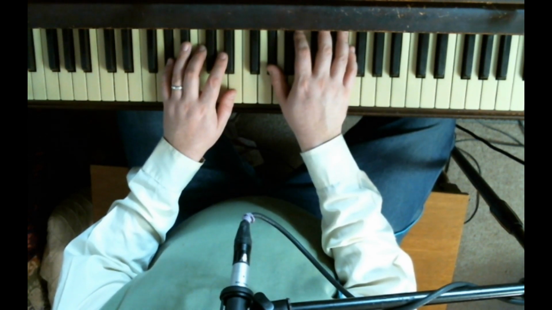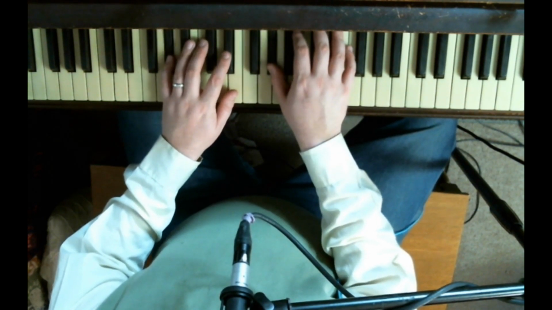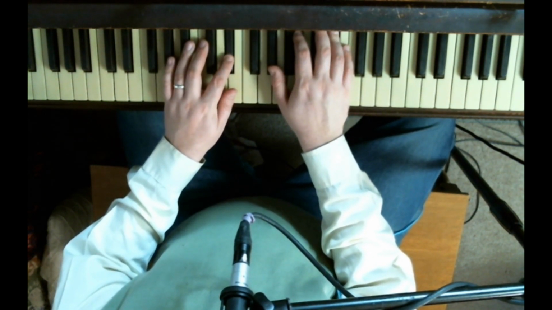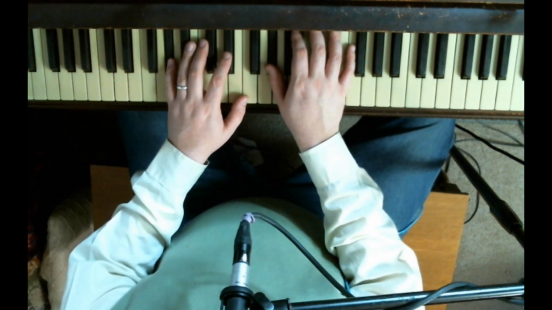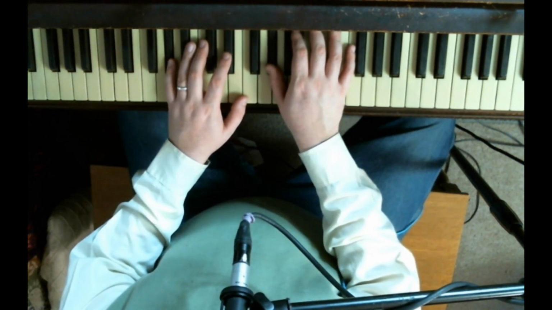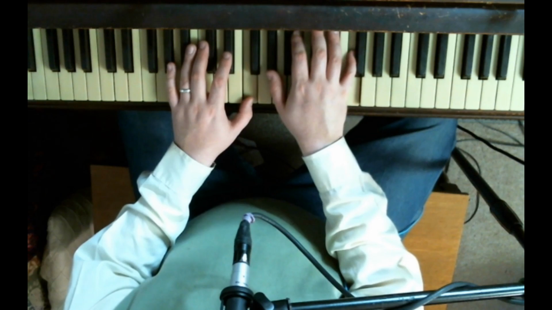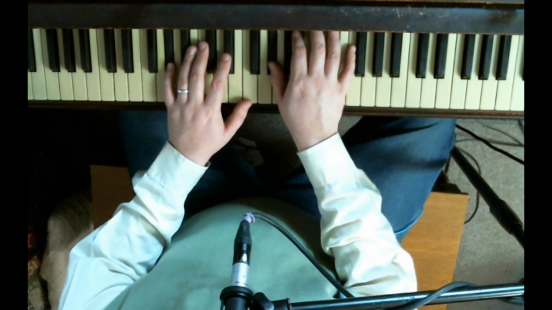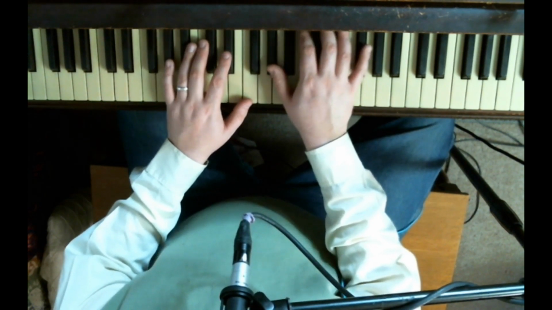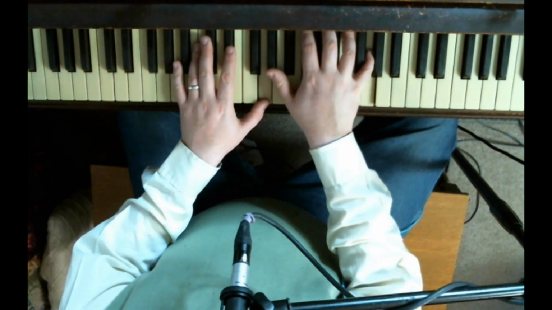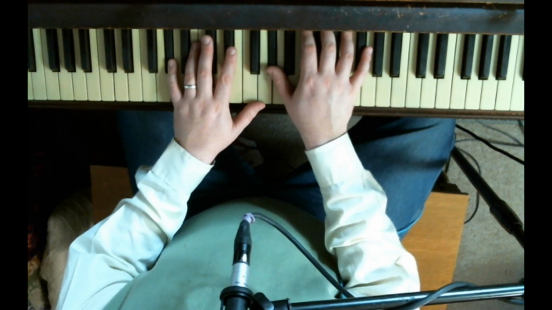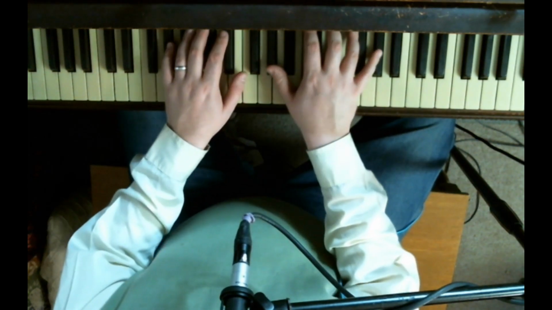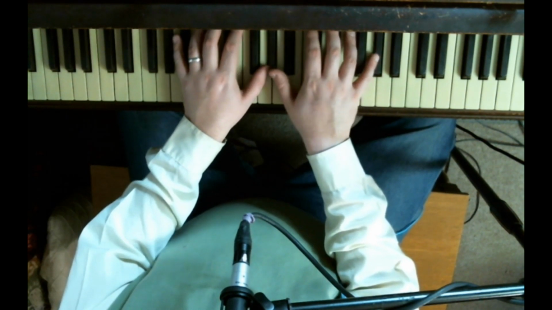From 1 to 5 is a perfect fifth. 1, 5, 1. From 1 to 6 is a major sixth. 1, 6, 1. From 1 to 7 is a major seventh. 1, 7, 1. And from 1 up to 1 is a perfect octave.